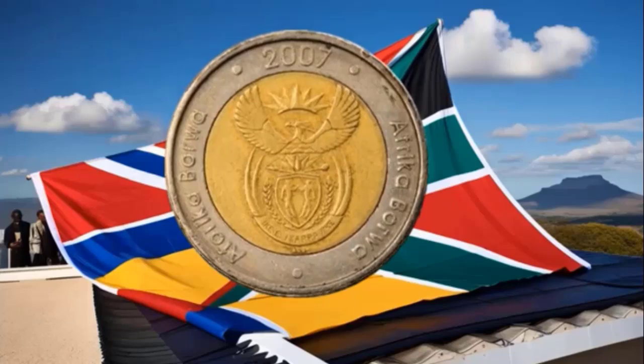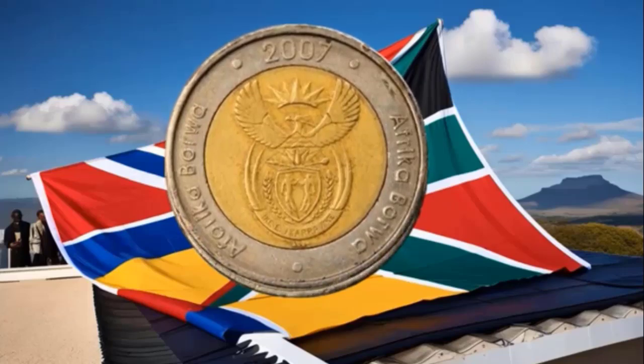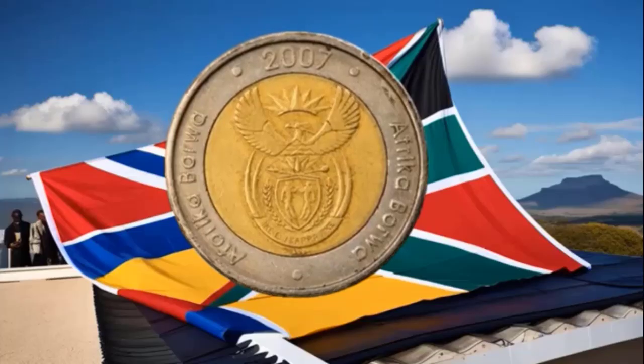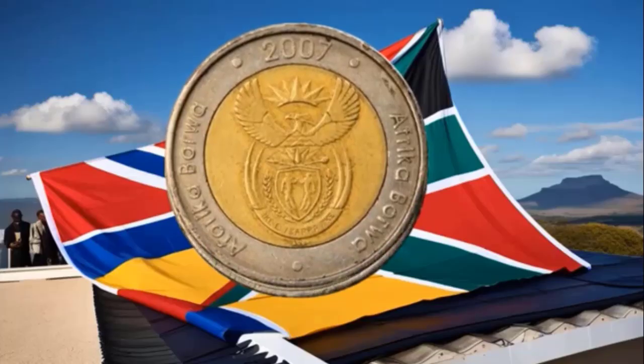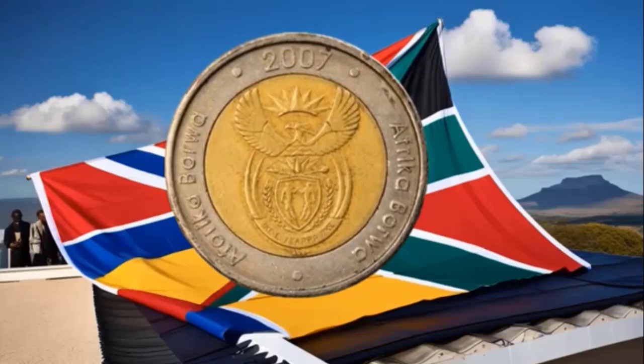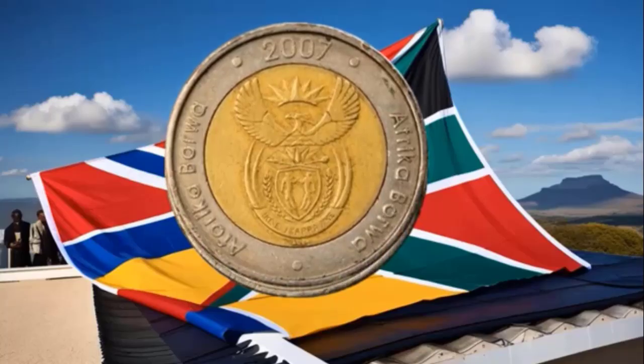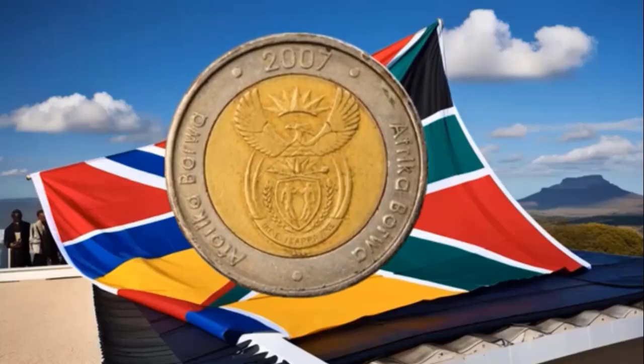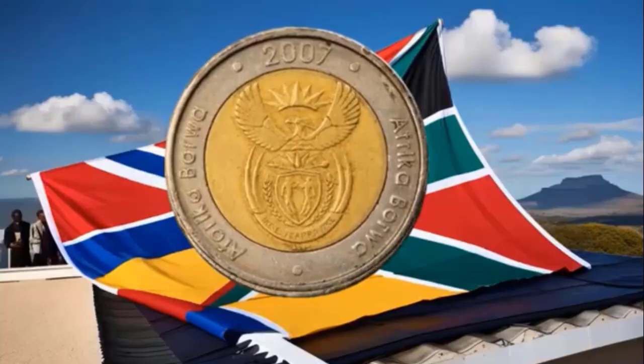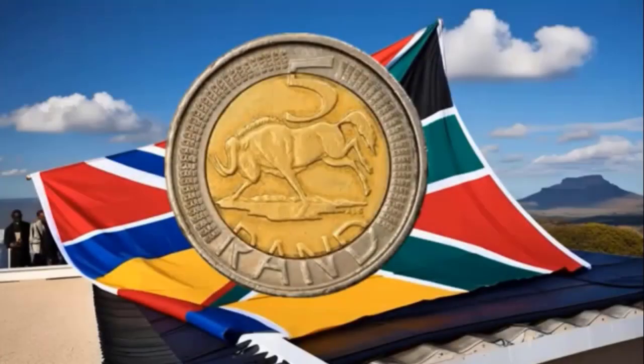These are pieces of history that could change everything you think you know about collectibles. Imagine holding a piece of history in the palm of your hand. Not just any piece, but something that connects you directly to the stories of a nation, to moments frozen in time. Today, we're exploring one such treasure, a coin that may seem ordinary at first glance, but hides a secret that has stunned collectors around the world.